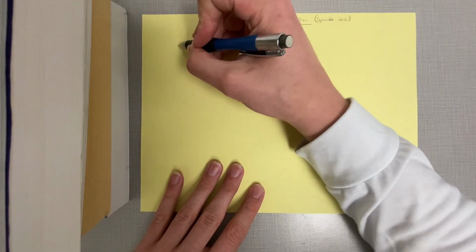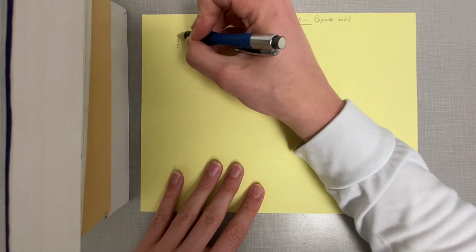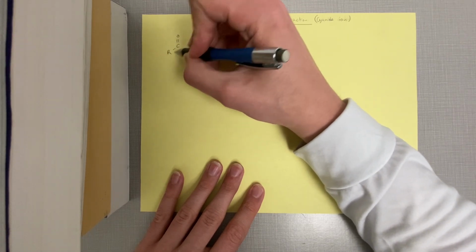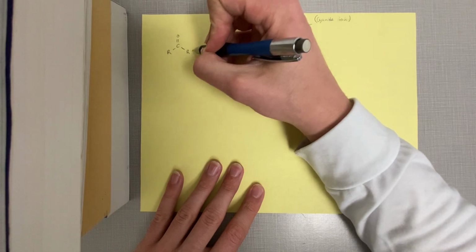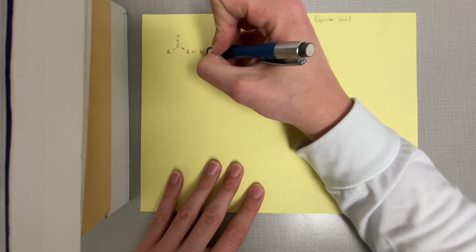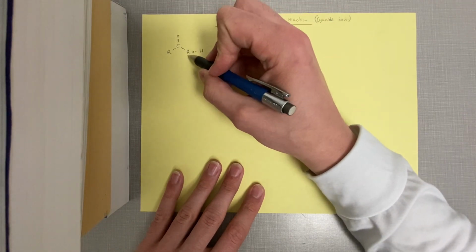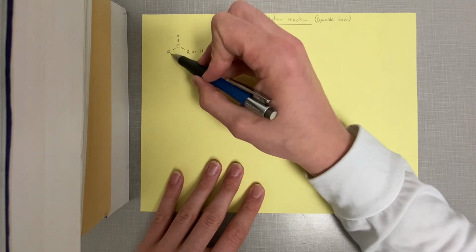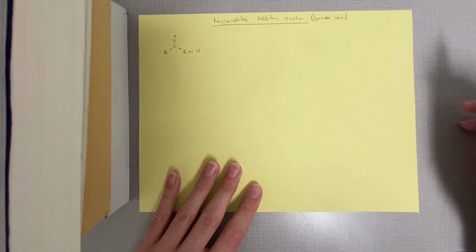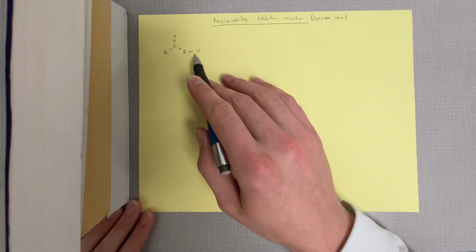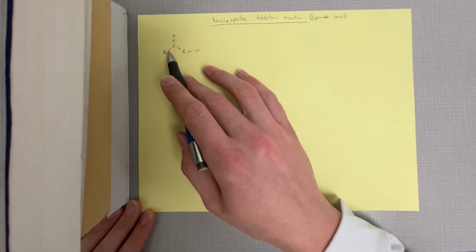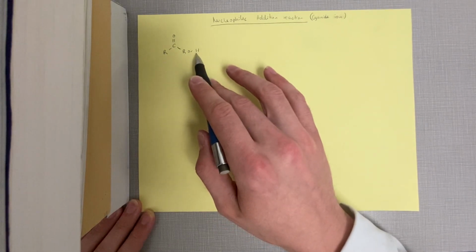A nucleophilic addition reaction is the addition of a nucleophile when you have an aldehyde or a ketone. A ketone has two R groups, which are carbon chains, or an aldehyde, which has a carbon chain here and a hydrogen.